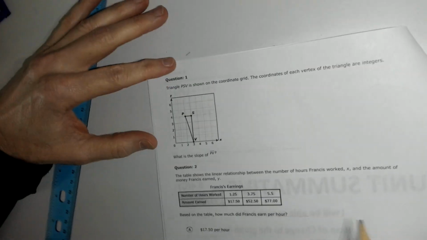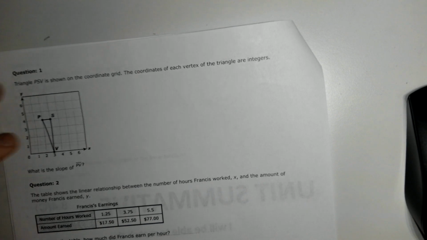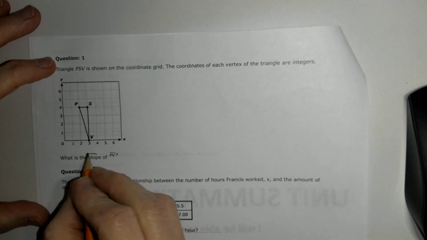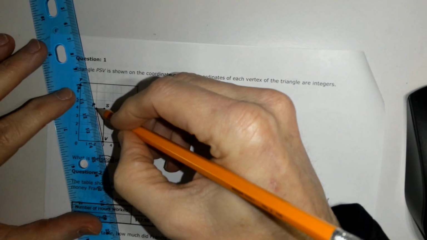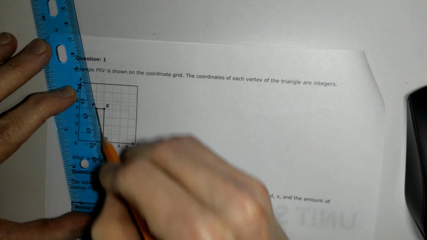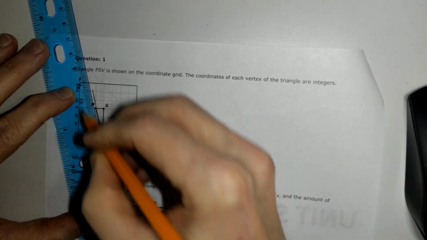All right, let's do some test corrections for 8.4C. Number one, always starting with the sentence with the question mark. It's simply finding the slope of the line P to V. Here's P, and there's V for this line right here.